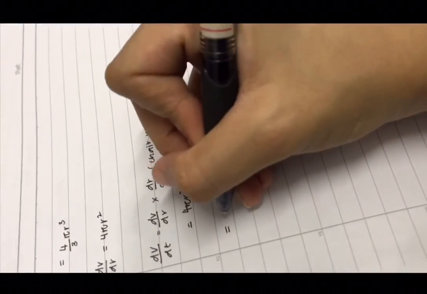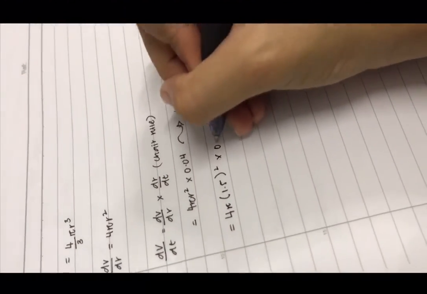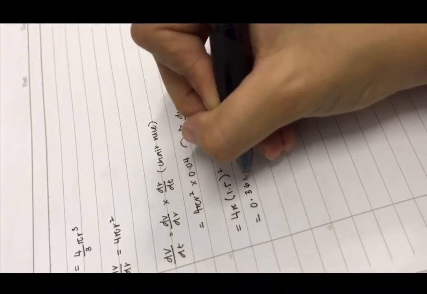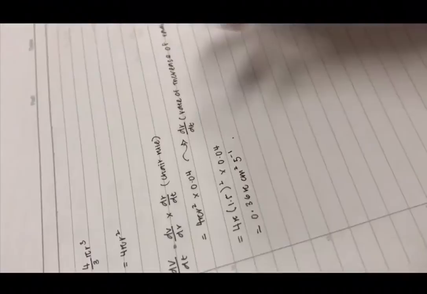So 4 pi times 1.5 squared times 0.04 equals 0.36 pi centimeter cubed per second. That's it.